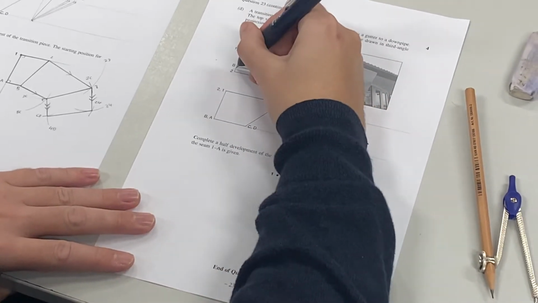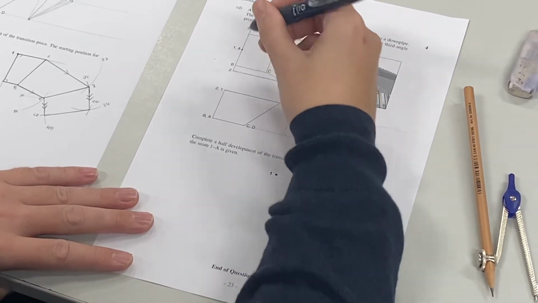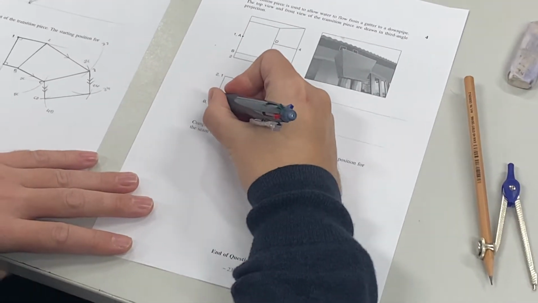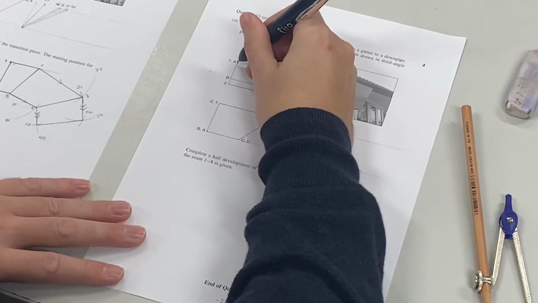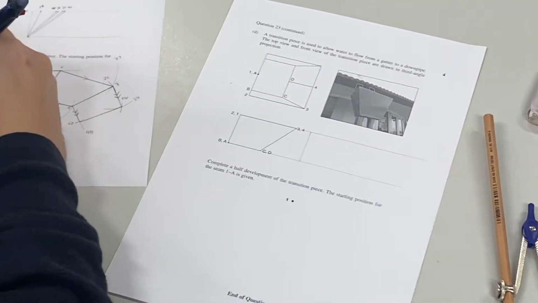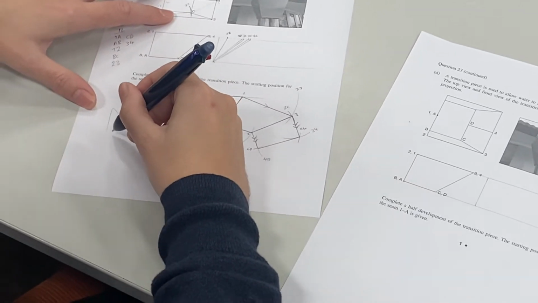So if we look at AB, where is AB? AB is represented by a dot there, and so it's represented as this top line here. I wouldn't say that you should necessarily do this in an exam, but you might.